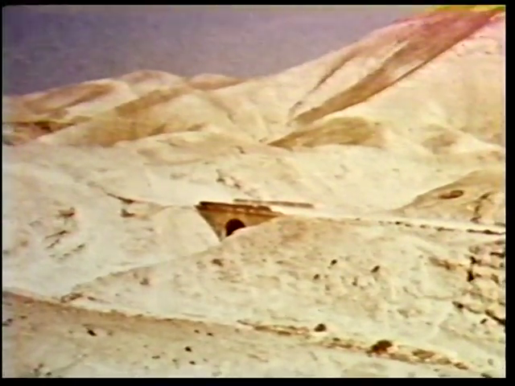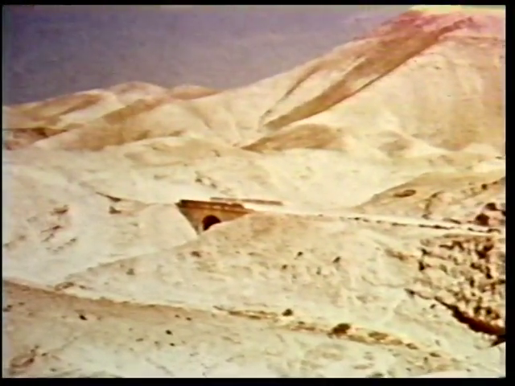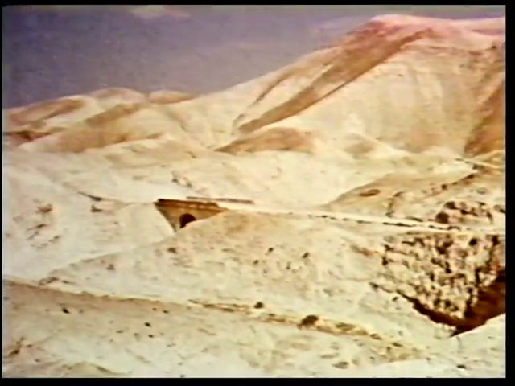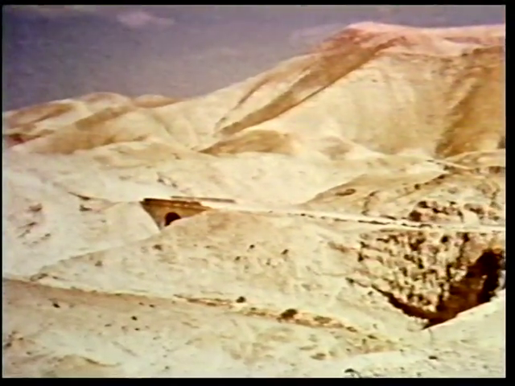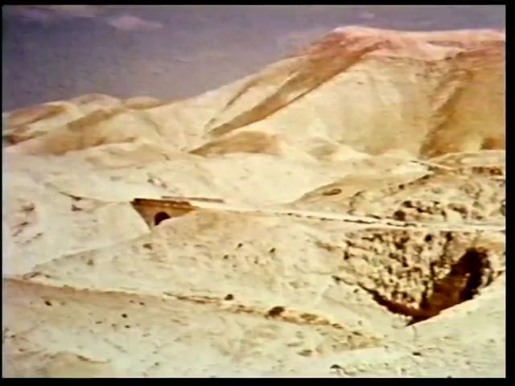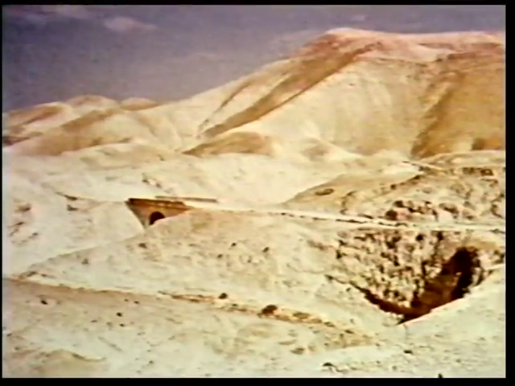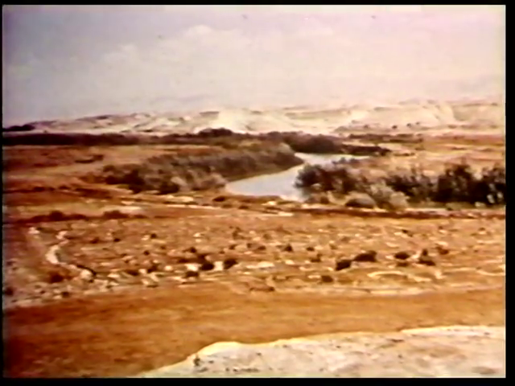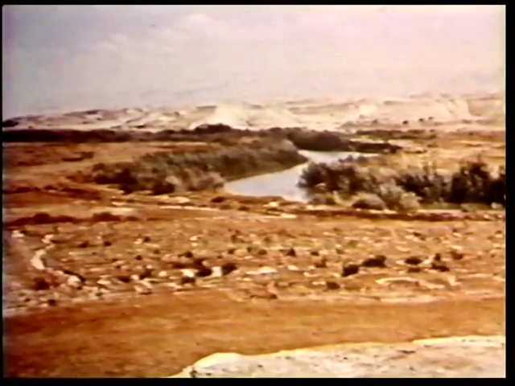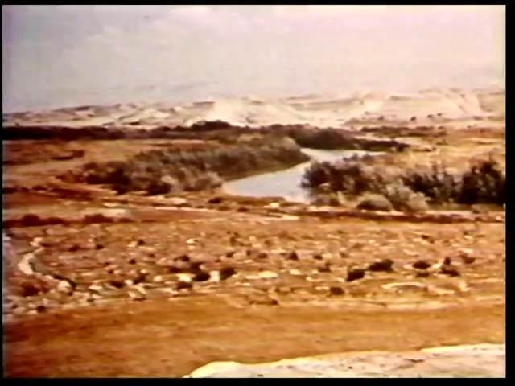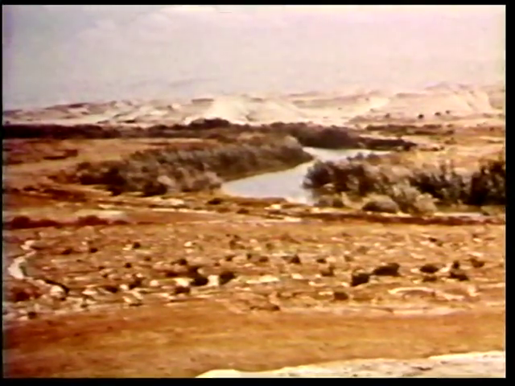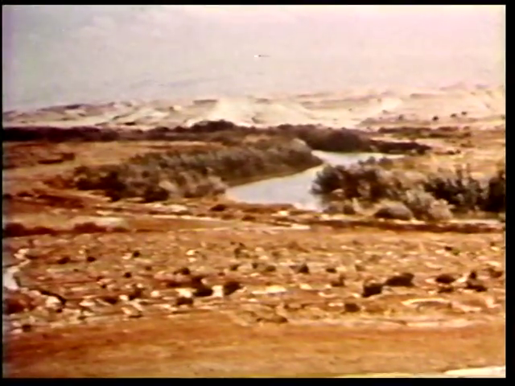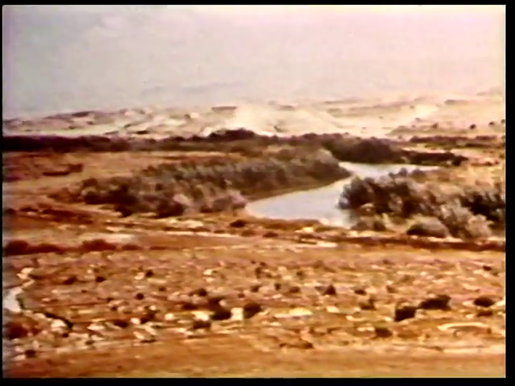This is the old Jericho road to Jerusalem, built by the Romans out of solid stone. It was immortalized by Jesus in his story of the Good Samaritan. Note the desolate area of the Judean wilderness through which one must pass. The Jordan flows past Jericho and makes its way to the Dead Sea. Here the land is mostly desert, with only a few patches of green near occasional springs.